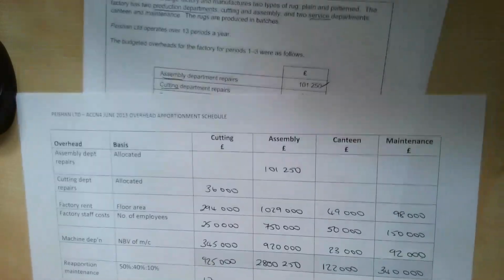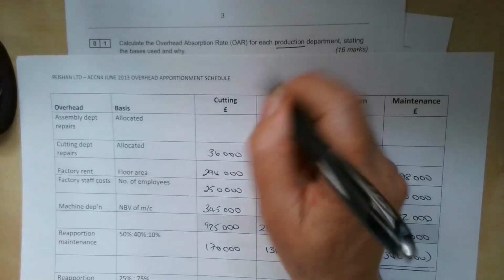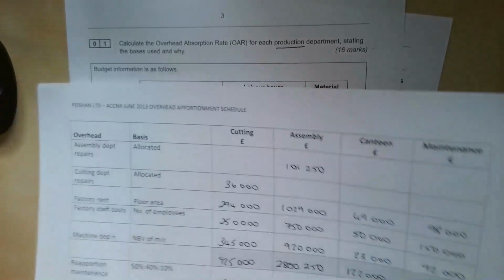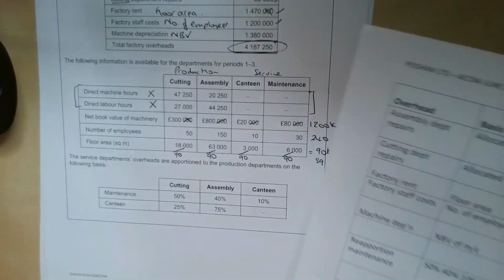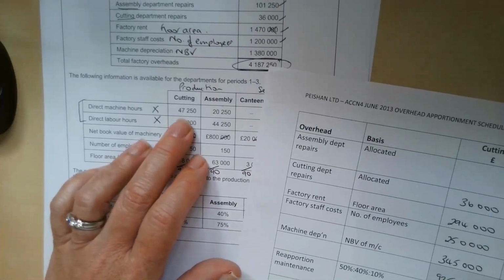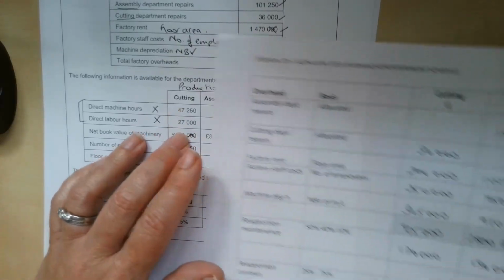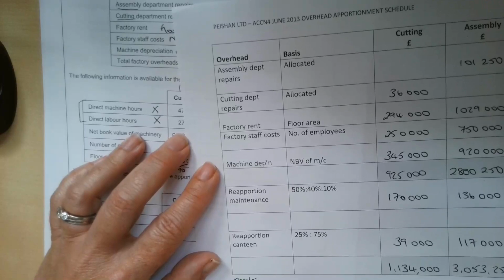Now, the next thing we're asked to do, so that's all of that page dealt with, is calculate the overhead absorption rate for each production department. So that's only these two, cutting and assembly, using the most appropriate bases and explaining why. The reason we're going to choose either machine hours or labour hours is quite simply whichever one is the higher of the two. So for the production department, we are going to use machine hours.